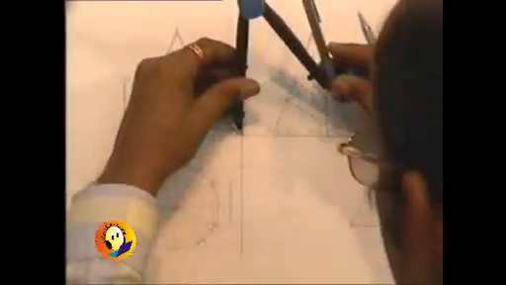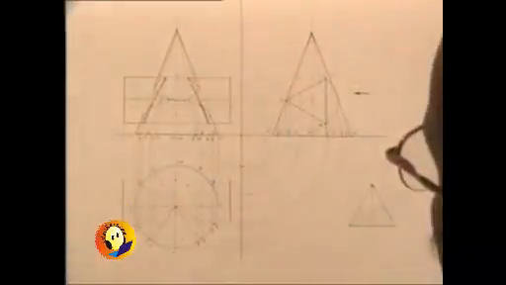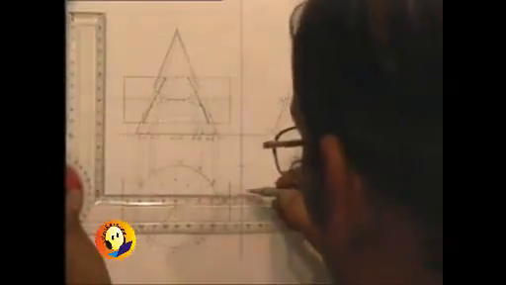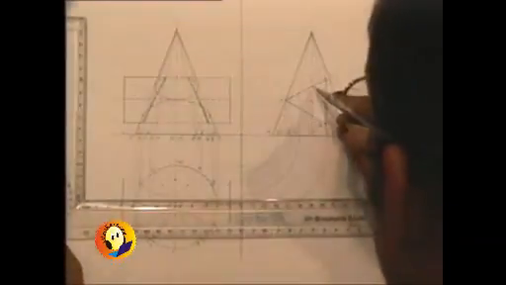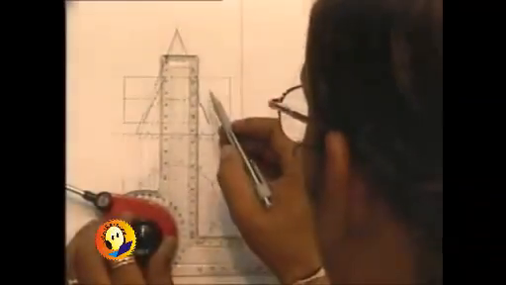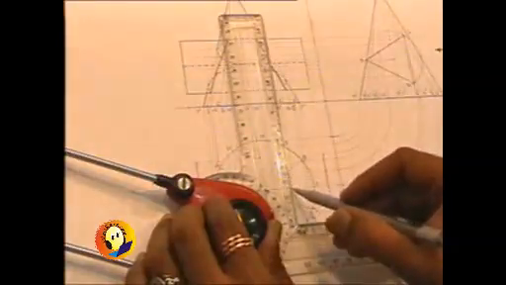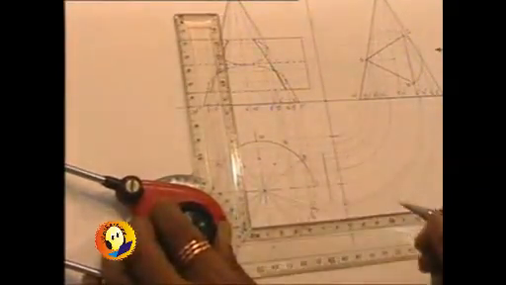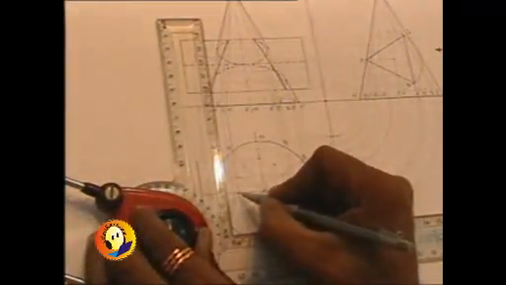This should be transferred using a compass. So this is a point on generator 8 and 12. So I am transferring it, and it should be marked on generator 8 and 12. Then the point on generator 1 and 7 should be taken from the front view itself. So the point on 7 and the point on 1 are taken directly.